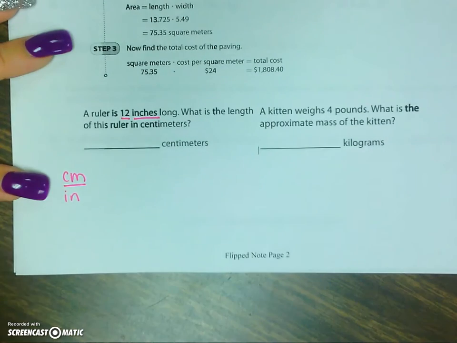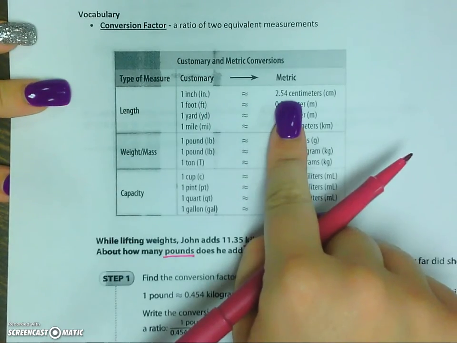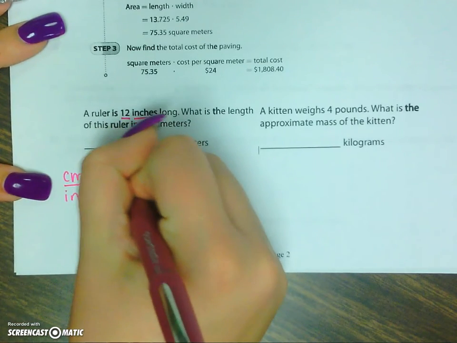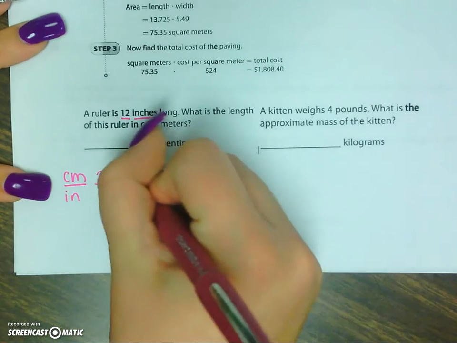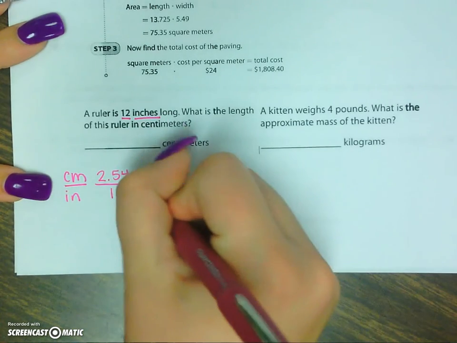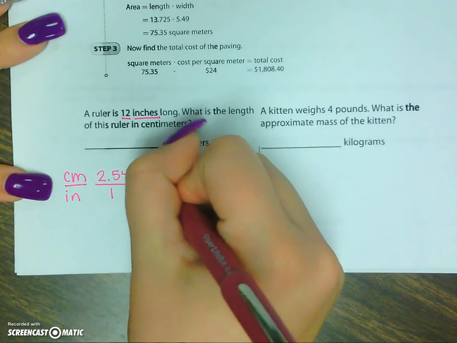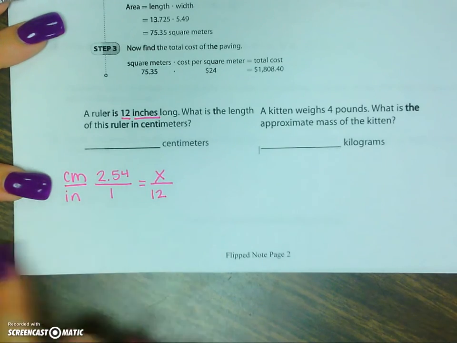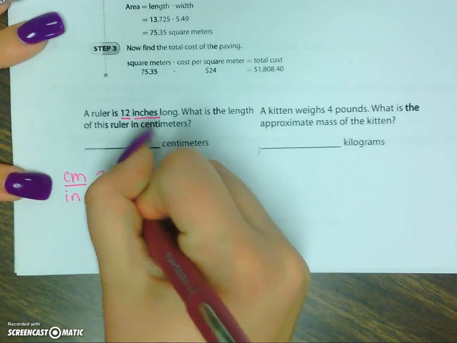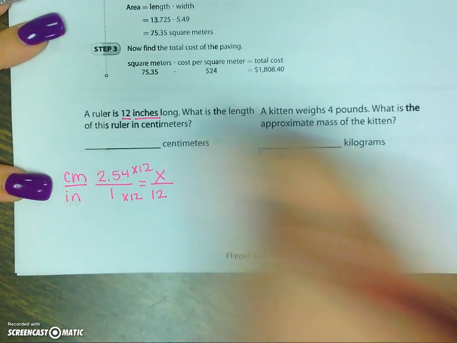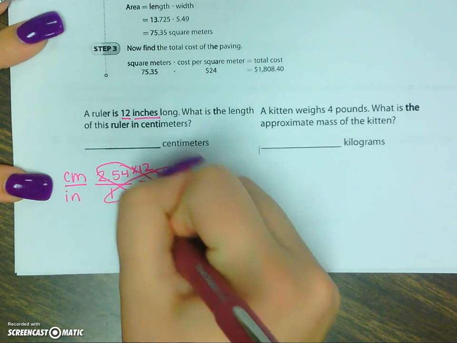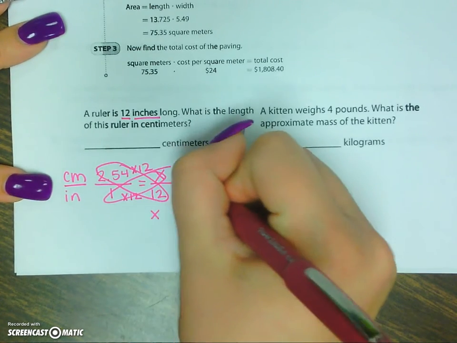I'm going to look back at my chart. That's what I need to do. I see that 1 inch is 2 54/100 centimeters. So 2 54/100 centimeters is 1 inch. I want to convert 12 inches to centimeters. So now here, you can either think about it as equivalent fractions and do times 12, or cross multiply. So 1 times x is x, 12 times 2 54/100.